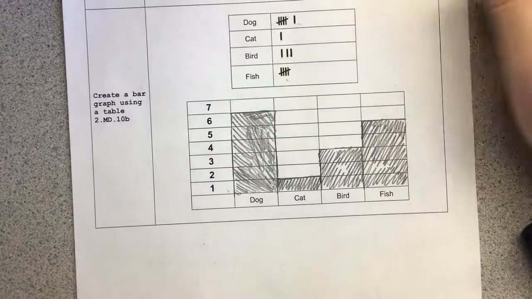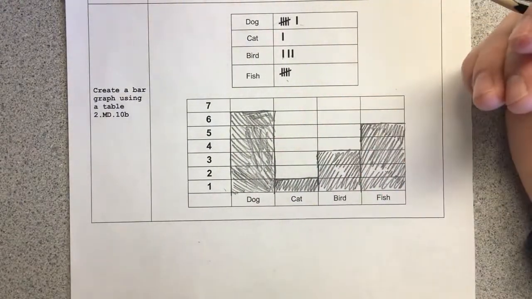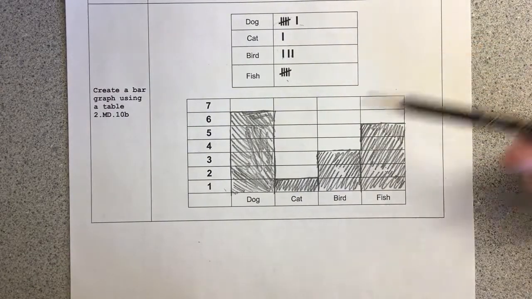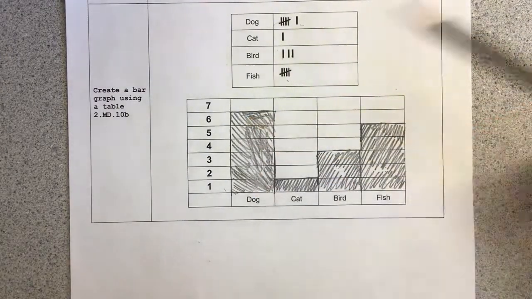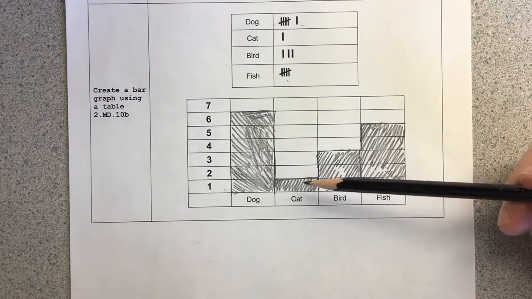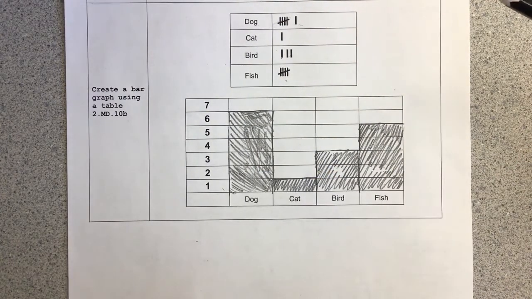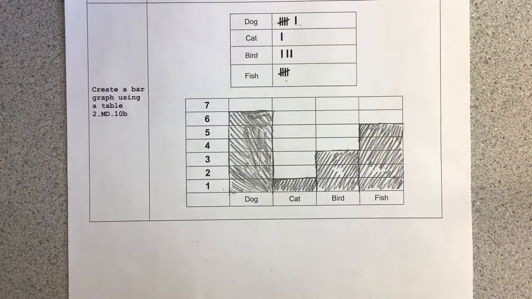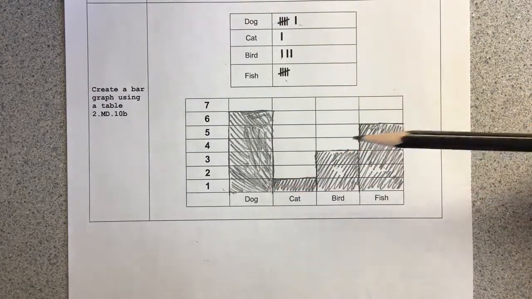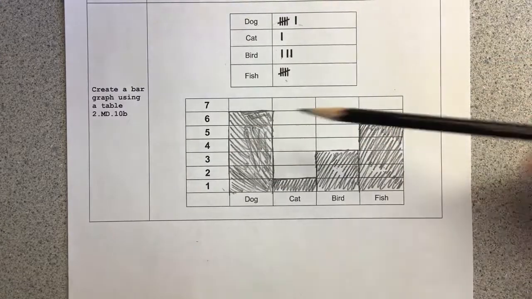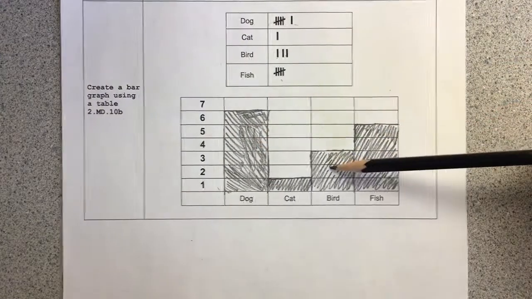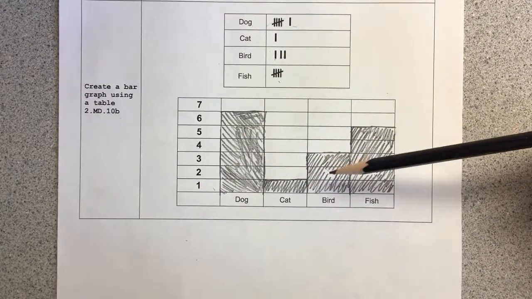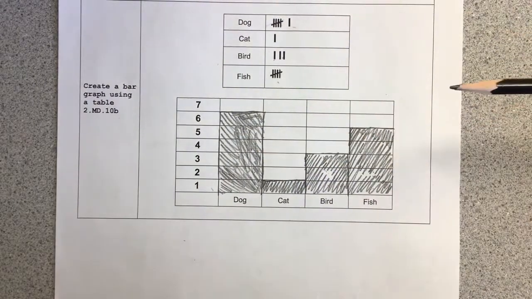So now what a bar graph does is it allows us to quickly compare categories. So I can look here and say, well, which one happened the most often? Dog. Which one happened the least often? Cat. Which had more? Bird or fish? Fish. Which had more? Cat or bird? Bird. Put them in order. Dog, fish, bird, cat, from greatest to least. Least to greatest. Cat, bird, fish, dog.